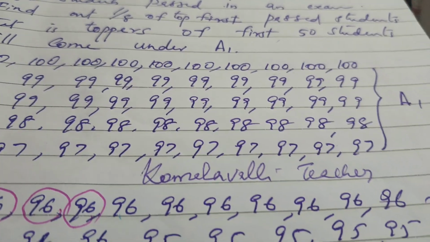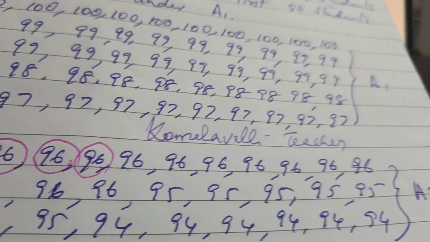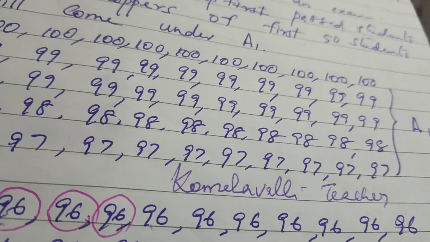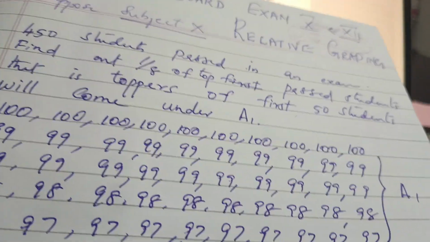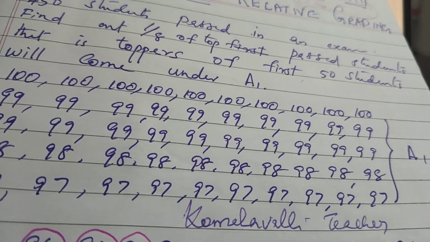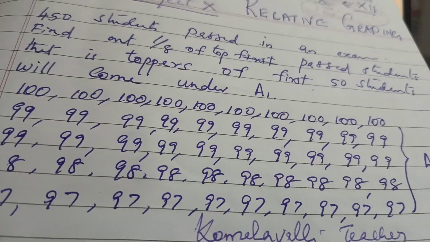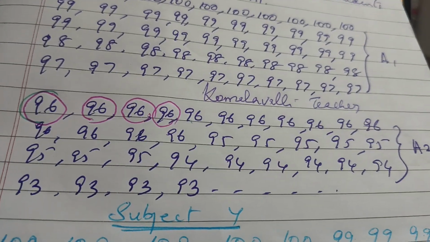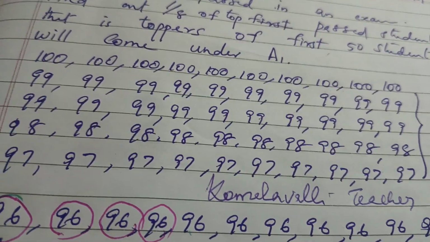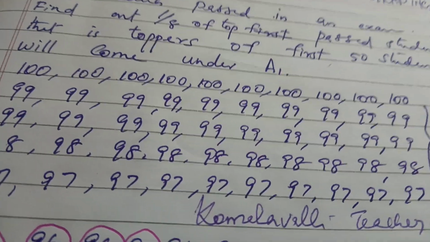They will come under A1, and 96 onwards they will come under A2, because 1/8 means 450 divided by 8 is equal to 50. So 50 students come under A1. The next 50 students, meaning the next 1/8 of the passed students, will come under A2. So this is the condition of subject X.